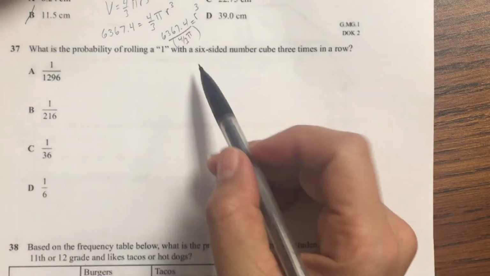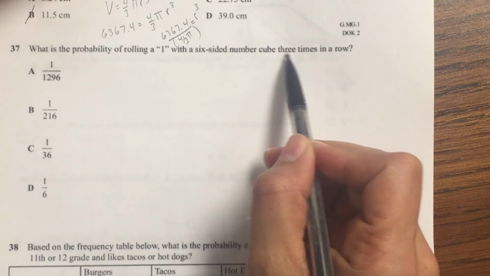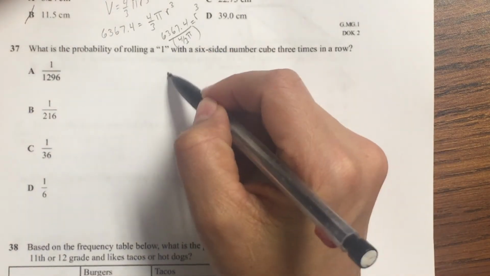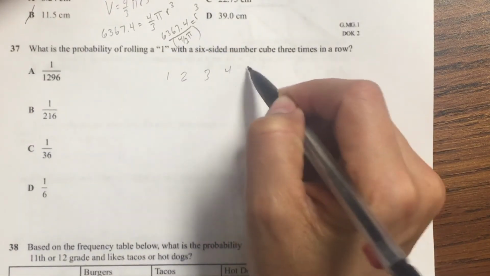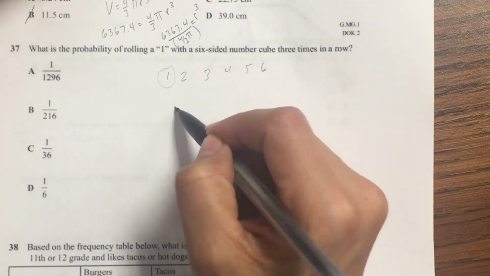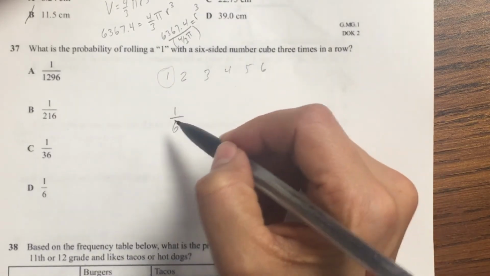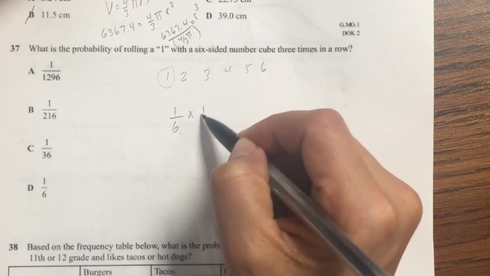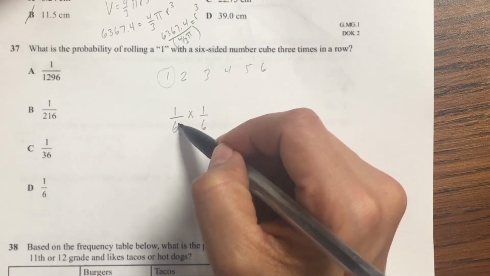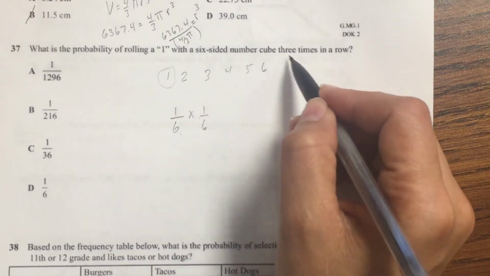What's the probability of rolling a 1 with a number cube three times in a row? So a number cube goes 1, 2, 3, 4, 5, 6. How many 1s are there? 1 out of how many possible? 6. So you want to roll it the first time and the second time? First time or the second? No. I want to do it 3 times.